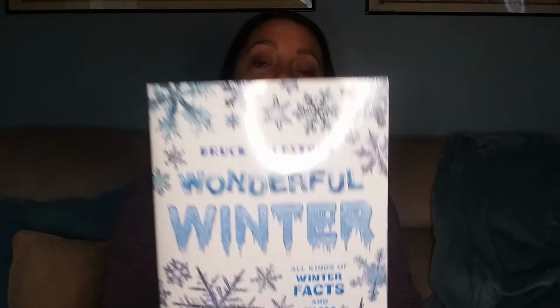The next book we read was Wonderful Winter. And this book, I didn't actually read the whole thing. I just picked some different parts of the book that talked about the snow, because this book talks about all of winter, and it talks about evergreen trees and animals in winter and different activities like skating. And so we just focused on the snow on this part. But it is a great book, especially if you have younger kids, just to talk about winter as the season in general.